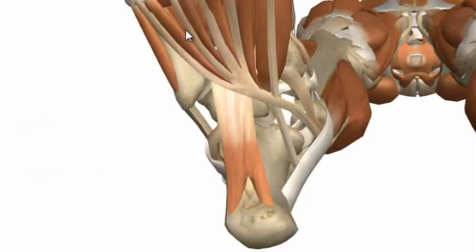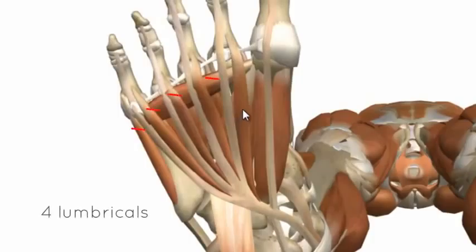So next we've got the lumbrical muscles. So we've got 4 lumbricals. So just like in the hand, the lumbrical muscles originate from the sides of this tendon. So this is the flexor digitorum longus, and in the hand they originate from the sides of the flexor digitorum profundus muscle. So just like I mentioned before, the profundus muscle is analogous to the flexor digitorum longus muscle.